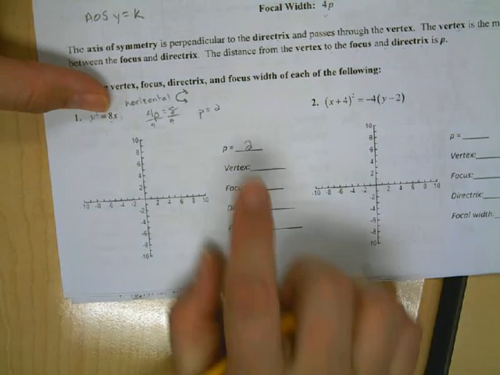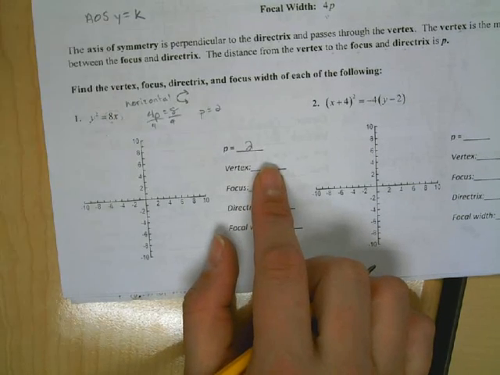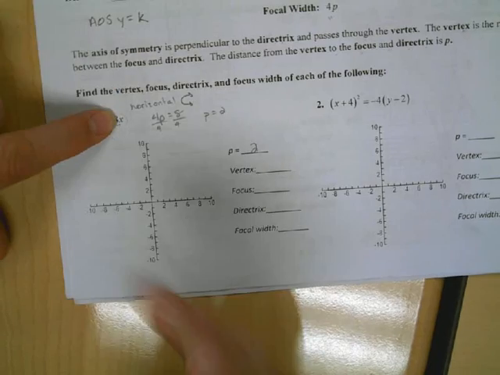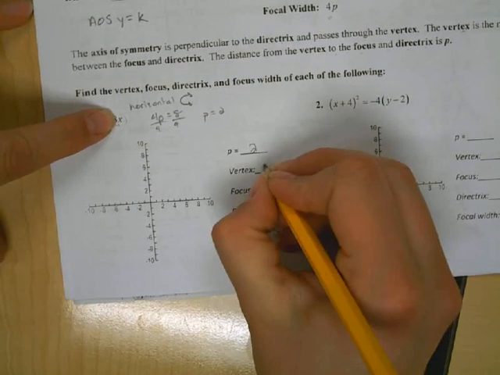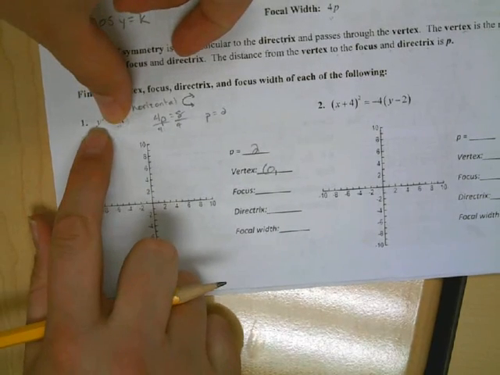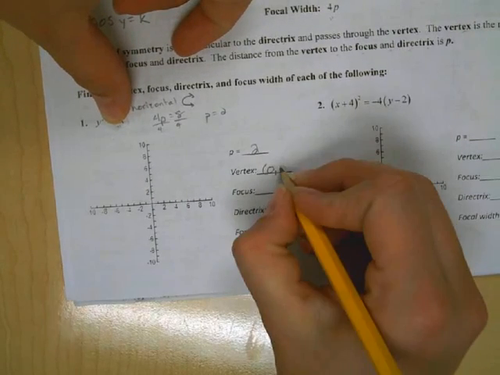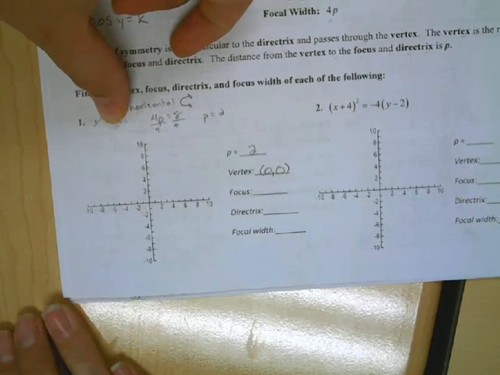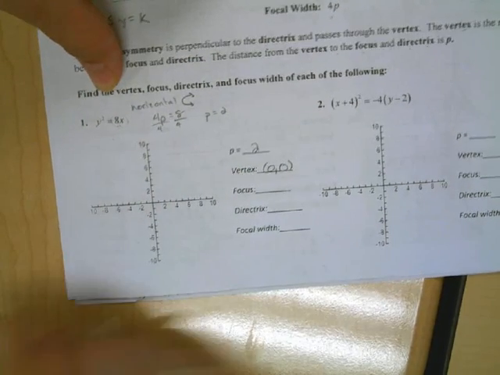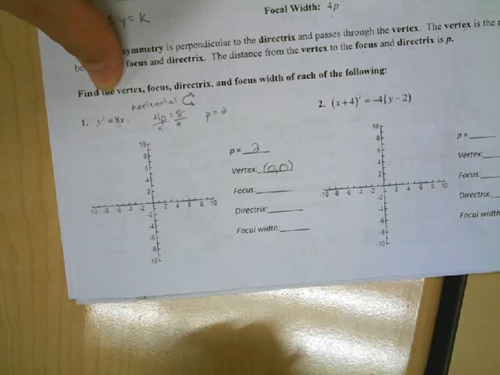Now the vertex you find just like you did the center on every other conic. So you look for what number is added to x. Well, there's nothing, so that makes that vertex point 0. And what's added to y? There's nothing, it's just y squared, so that vertex point is 0. So 0, 0 for x and y. And I'll show you when it moves in just a second when we look at the next one. All right, so then the focus.